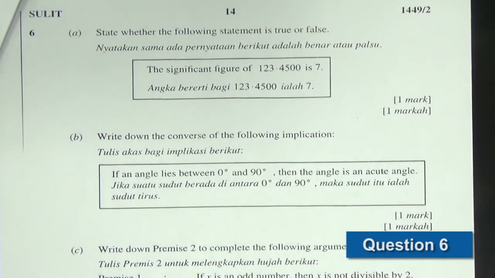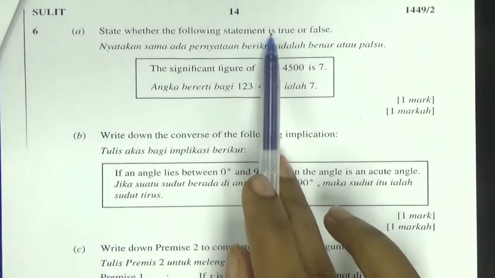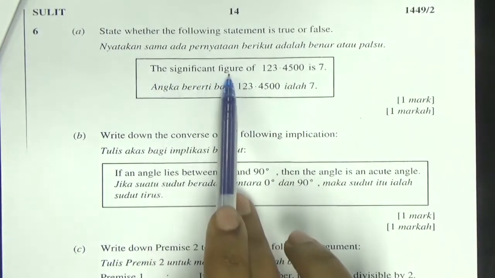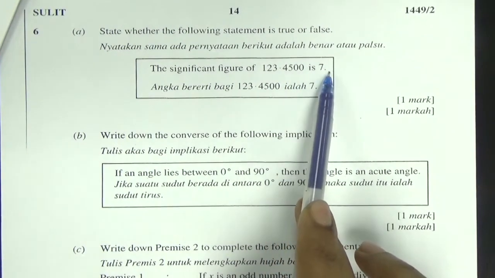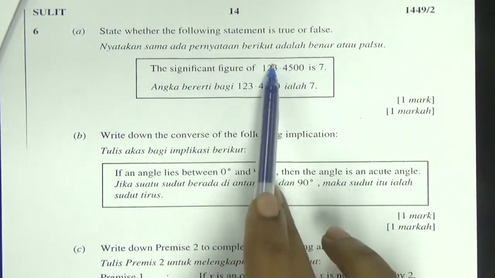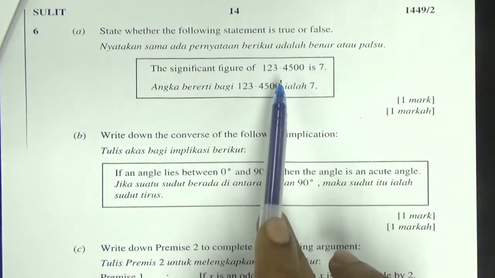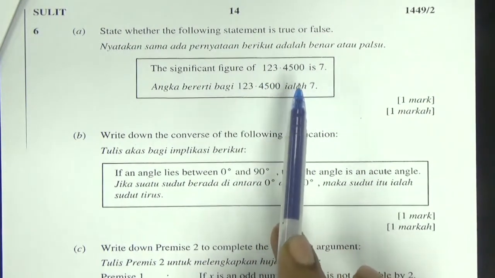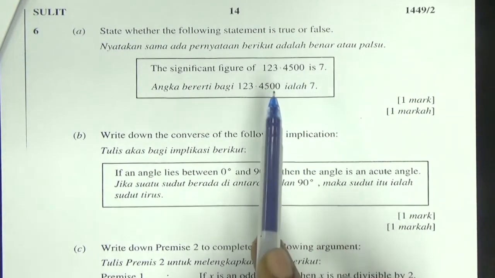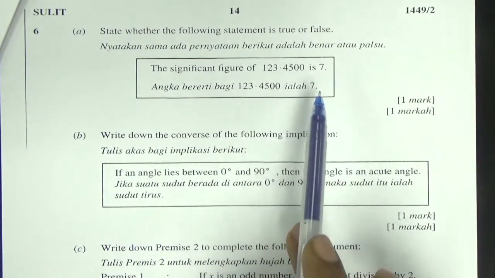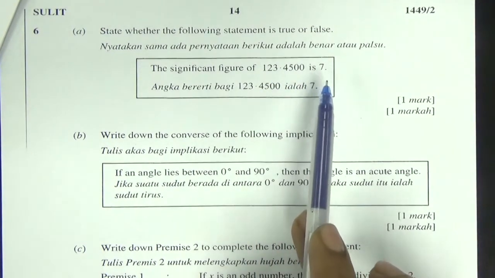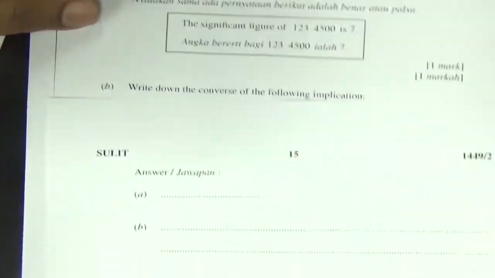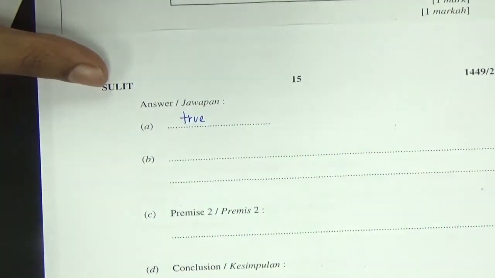Question 6a. State whether the following statement is true or false. The significant figure of 123.4500 is 7. From here we can see that there's a decimal point. Normally, after the decimal point, if 0 exists, we still take it as a significant figure. So 1, 2, 3, 4, 5, 6, 7. So this statement is true. So we can write the answer here. It's a true statement.